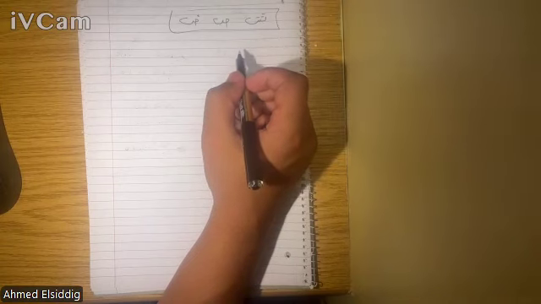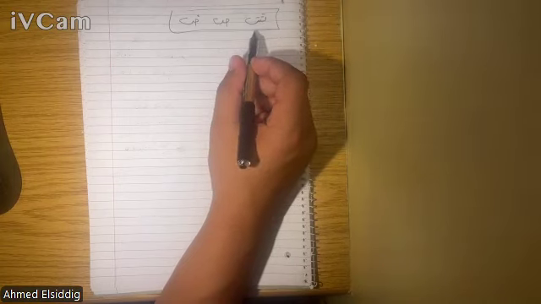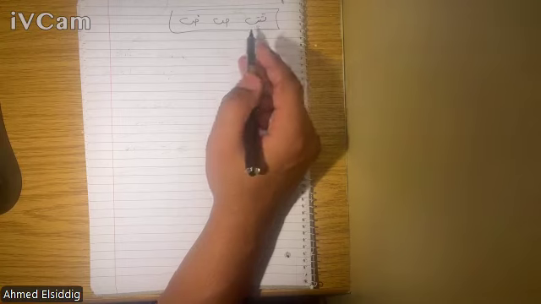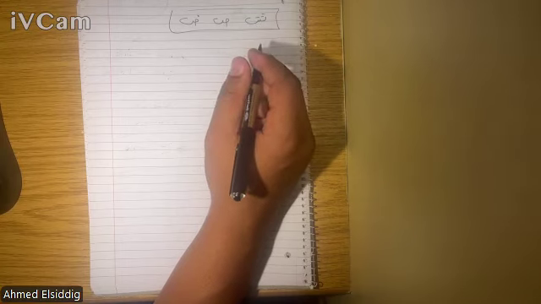So basically, for Sheen, we can say at the start, let me just make this smaller so I can see if my handwriting is on the screen.